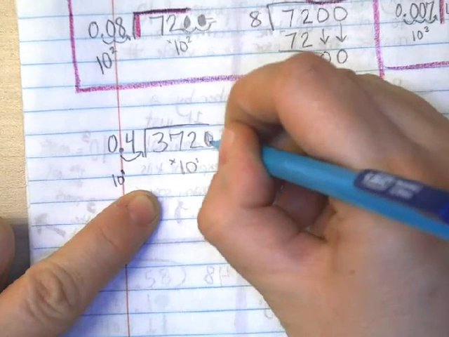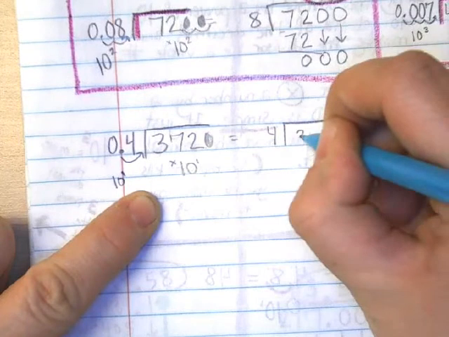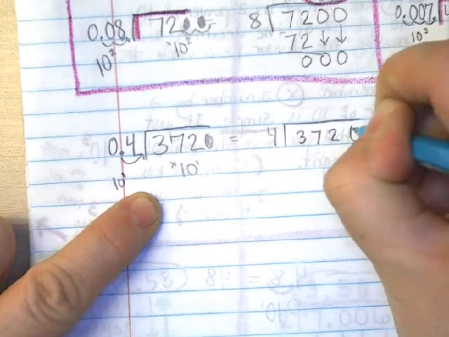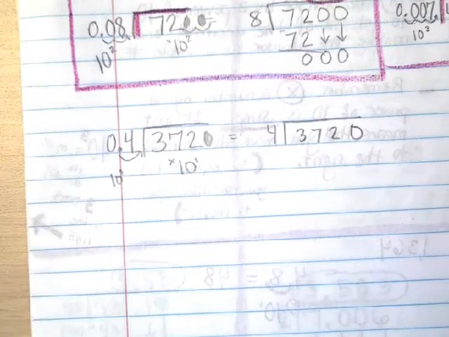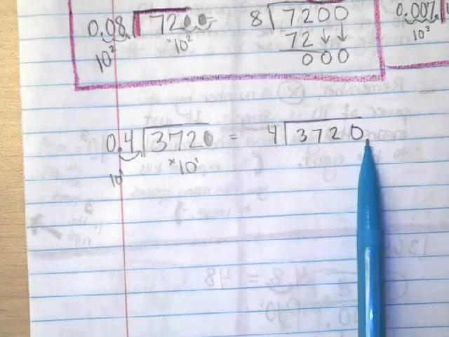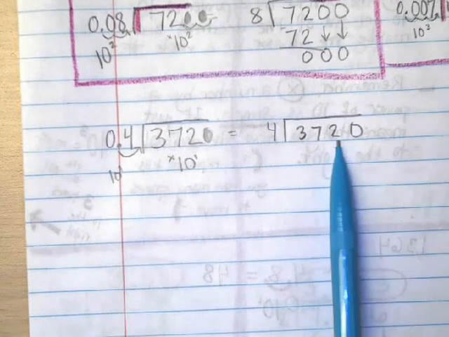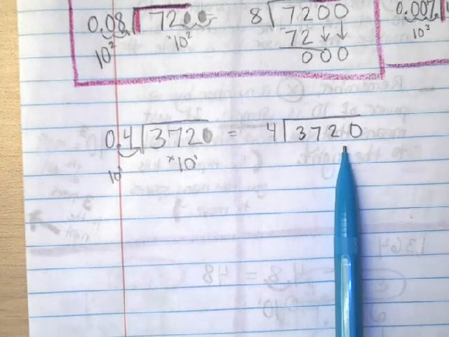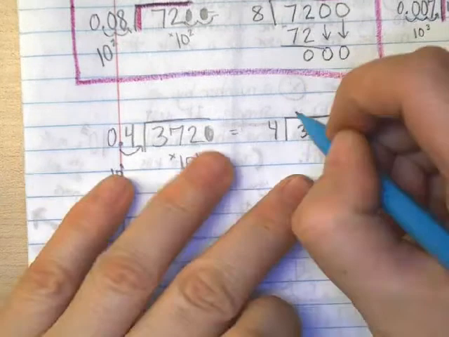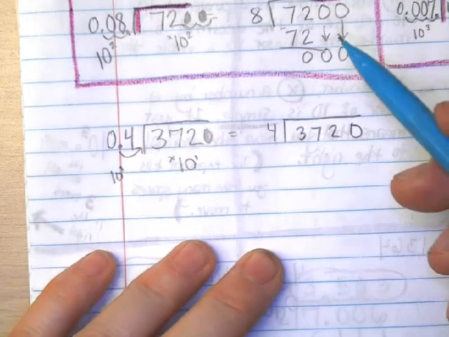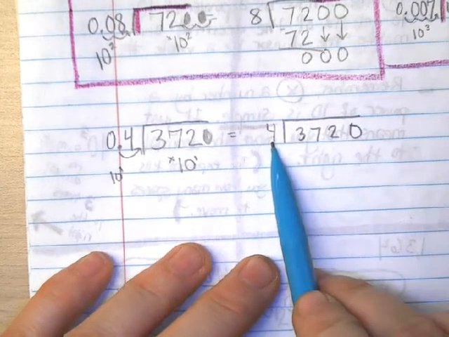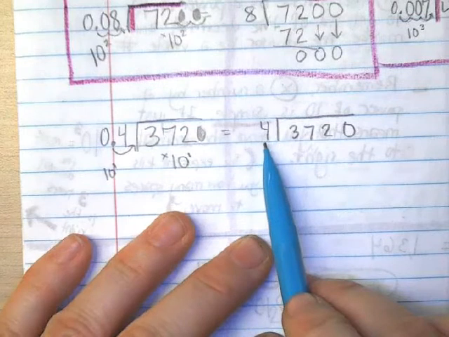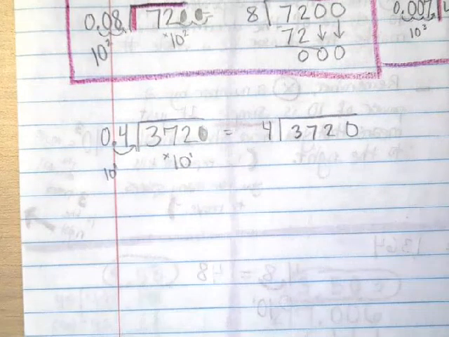If I multiplied the divisor by 10 to the first, I have to multiply the dividend by 10 to the first. And since there's not a decimal here, I just add a 0 to the end of it. So this number became 3720. And now there's no decimal in the dividend, so I don't need to move it up. I just get to do normal division.